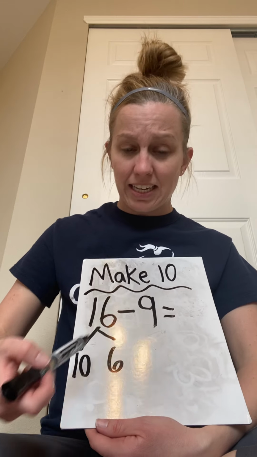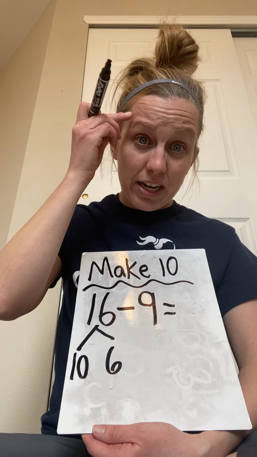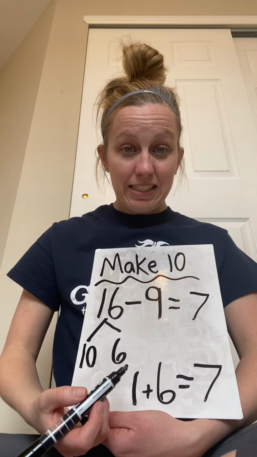If I'm taking 9 away, it is much easier to take 9 away from a 10 because I already know in my mind, 10 take away 9, there's only 1 left over. So I have 1 left over plus my leftover 6, and 1 plus 6 equals 7. 16 minus 9 equals 7.